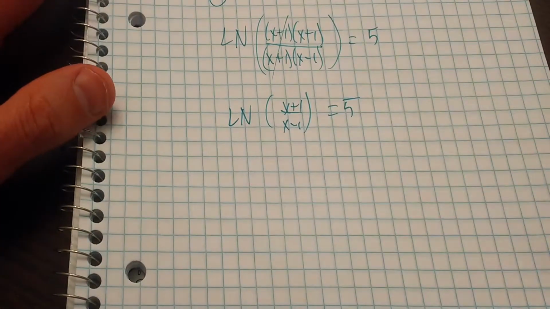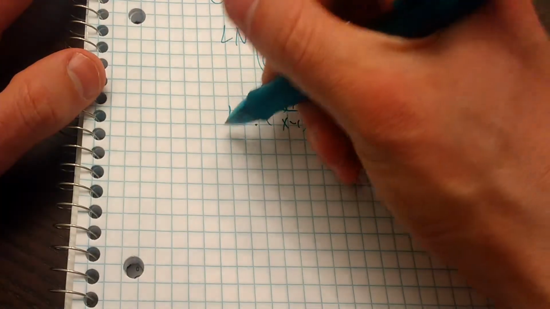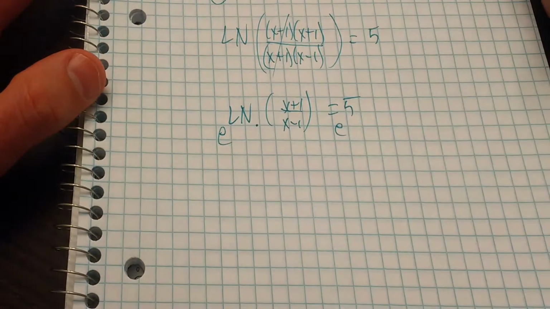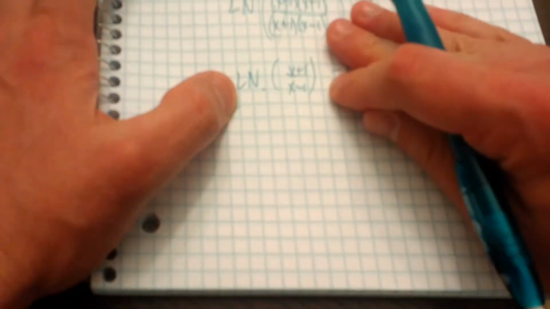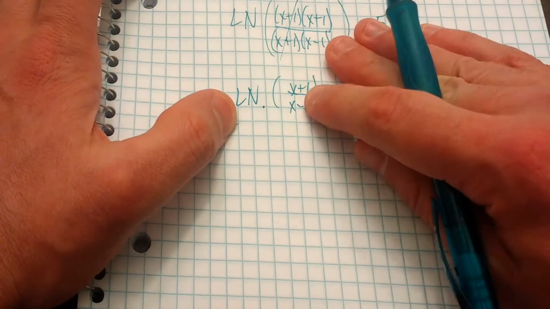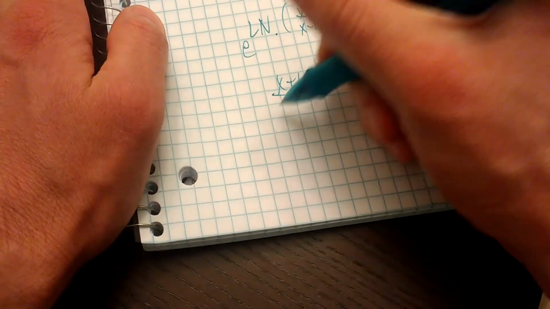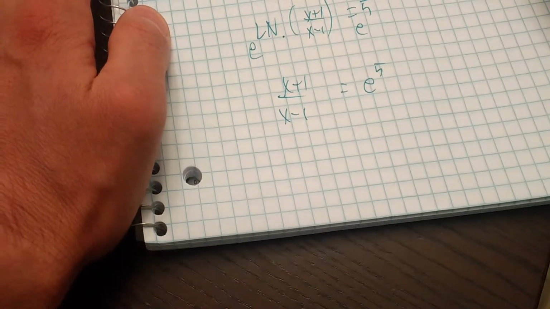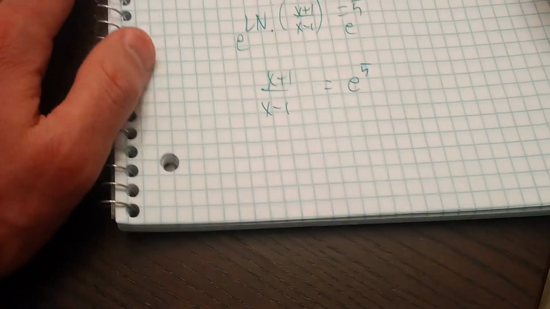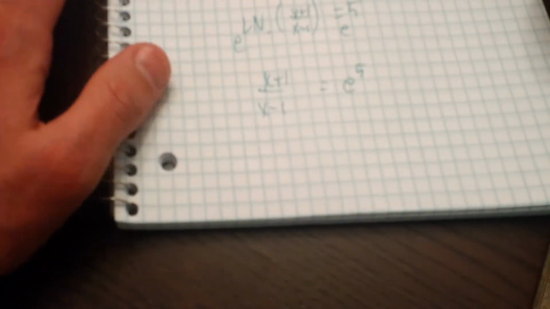Now to get rid of an ln, you take your base of e to both sides, right? And remember, the answer to this is whatever value takes a base of e and gets this. Or you put it on a base of e, it's going to get x plus 1 over x minus 1, and that's now equal to e to the 5th, right? So this is a bit beyond the scope of our algebraic mission in Math 3. This is more along the lines of something you'd see in pre-cal.